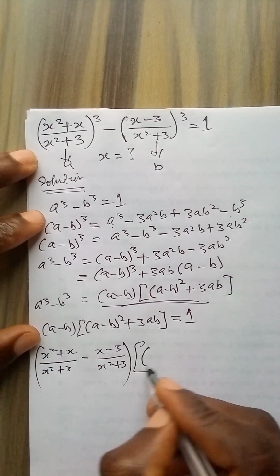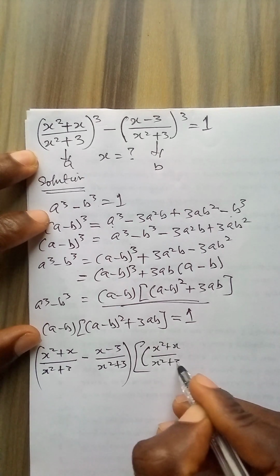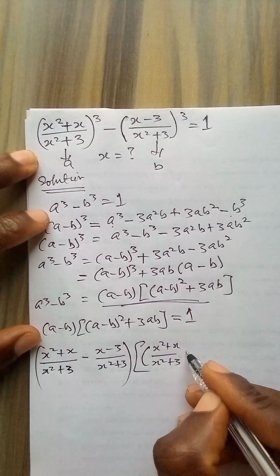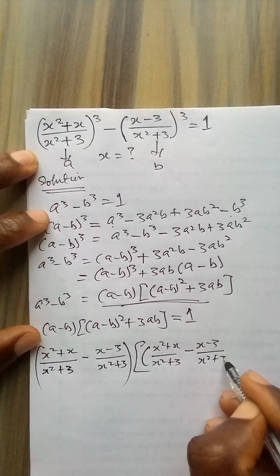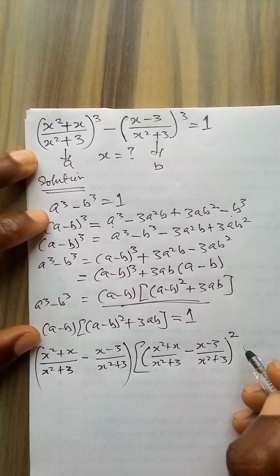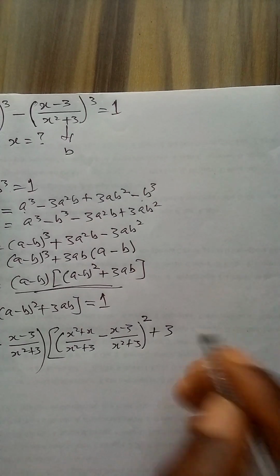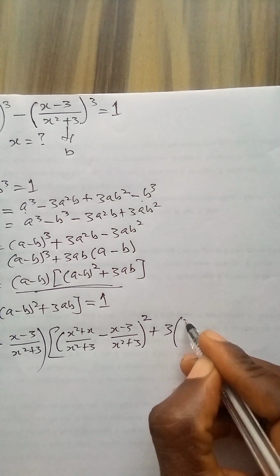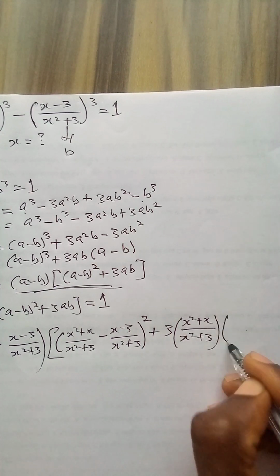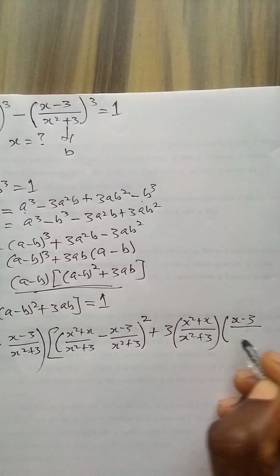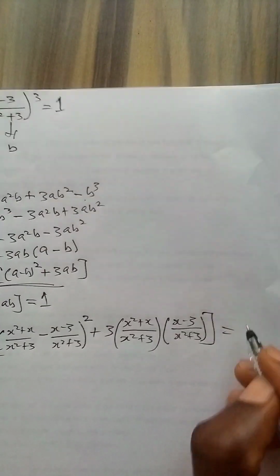Then in the big brackets, we have (x squared plus x) over (x squared plus 3), then minus (x minus 3) over (x squared plus 3). Close the bracket and square it, which is this part, then plus 3, then in the bracket (x squared plus x) over (x squared plus 3), and (x minus 3) over (x squared plus 3), close the bracket, is equal to 1.